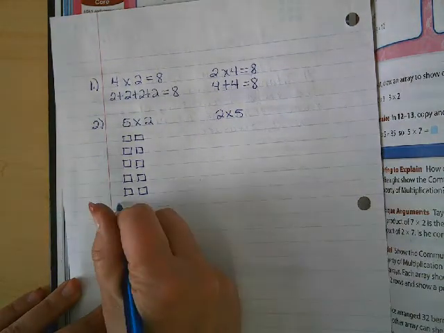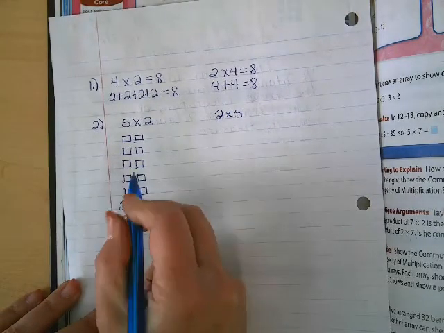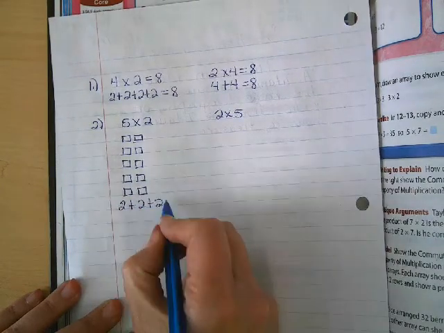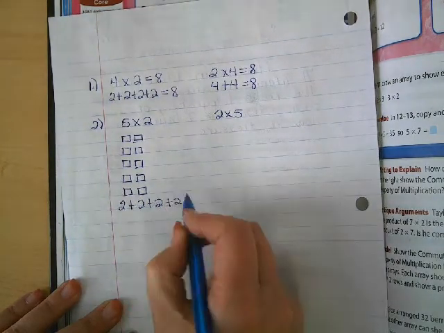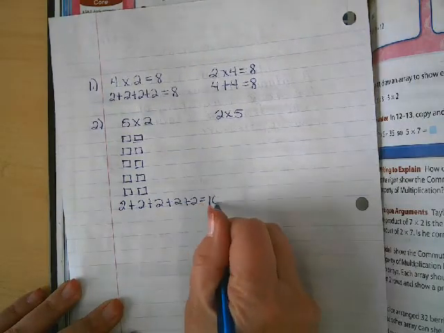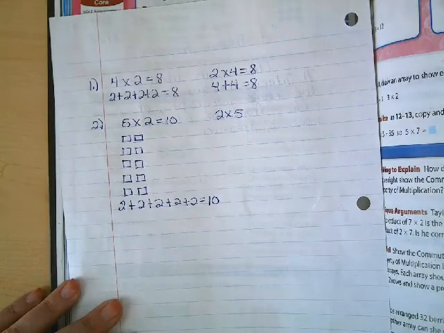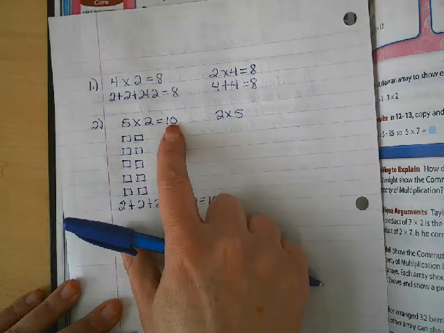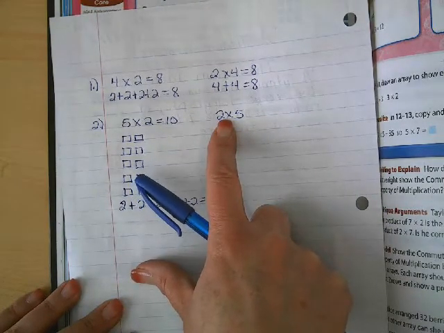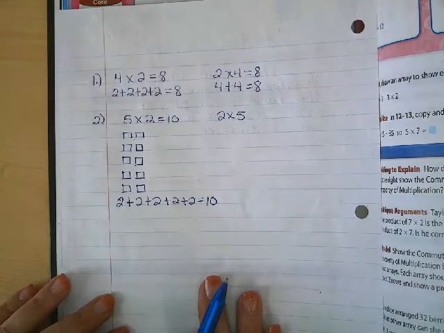So that tells me I have 2 plus these 2 plus a third 2, a fourth 2, a fifth 2. And together, those would make 10. So our product here for a multiplication equation is going to be 10. Now that we're switching the order of these factors, that's why they call it the order property, our array is going to be a little different.